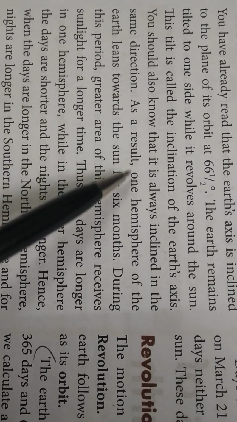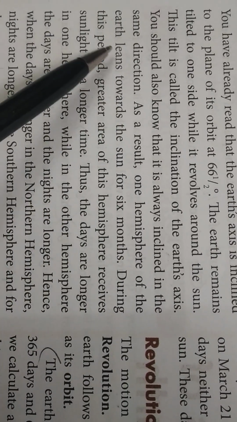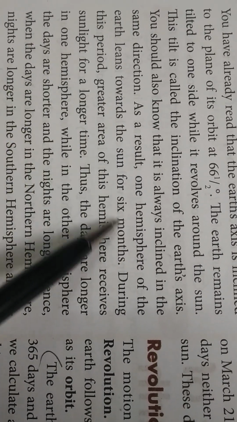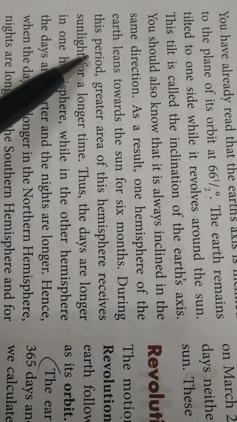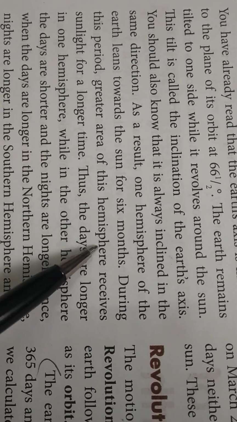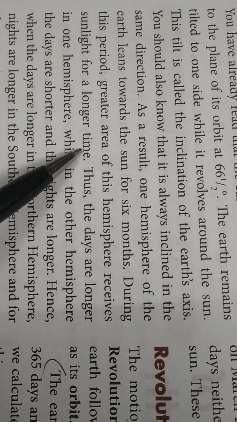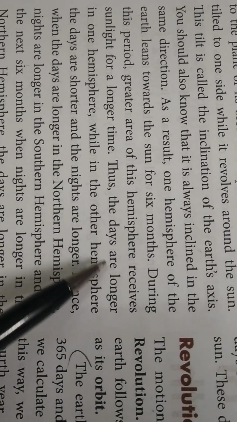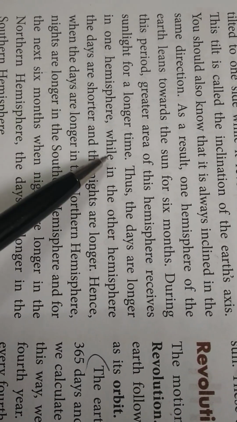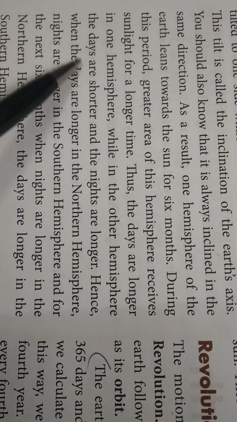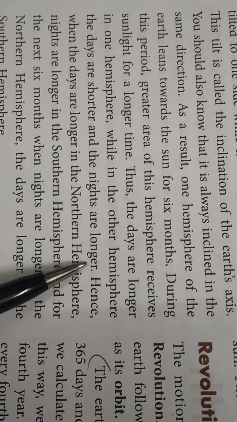As a result, one hemisphere of the Earth leans towards the sun for 6 months. During this period, greater area of this hemisphere receives sunlight for a longer time. Thus, the days are longer in one hemisphere, while in the other hemisphere, the days are shorter and the nights are longer.